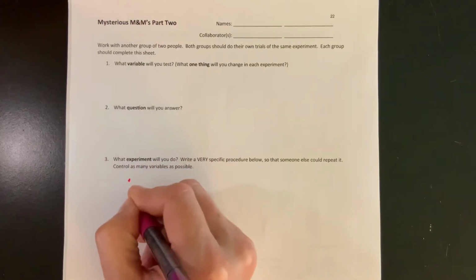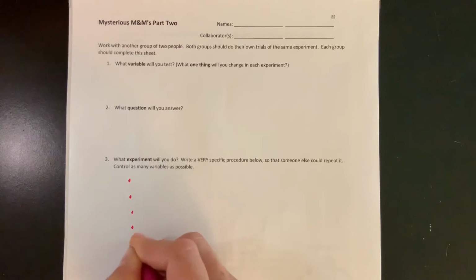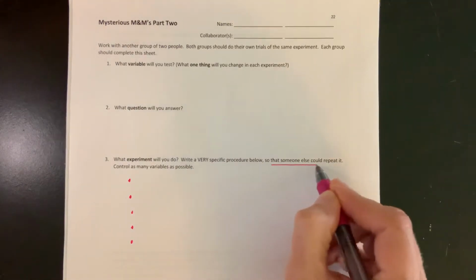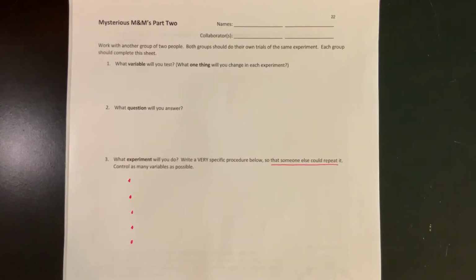I tend to find numbers or bullet points to be really helpful here. And you want your scientific procedure to be clear enough that someone else could repeat it. That's a crucial way that we confirm our evidence, is we repeat each other's experiments.